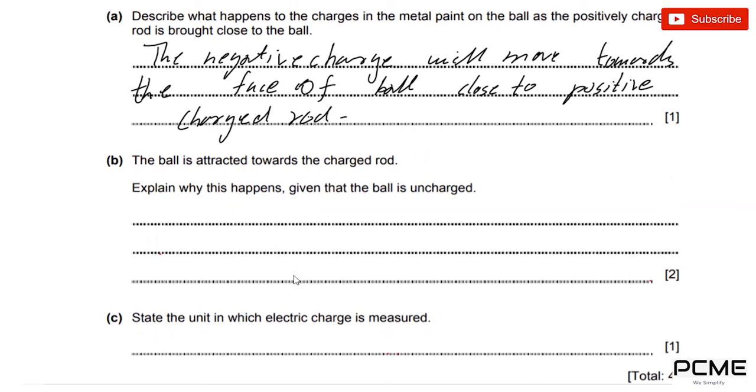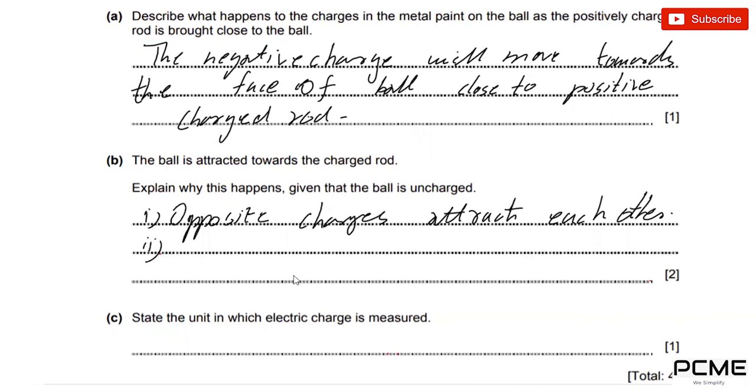So both of these reasons together: number one, opposite charges attract each other, and number two, the concentration of the negative charge is higher closer to the charged rod, and because of that it gets attracted.